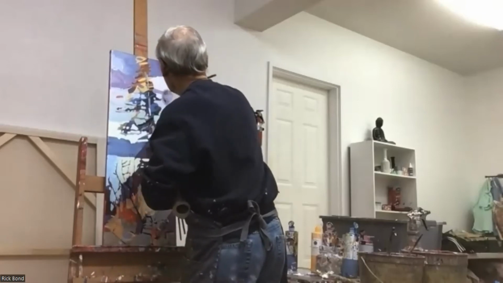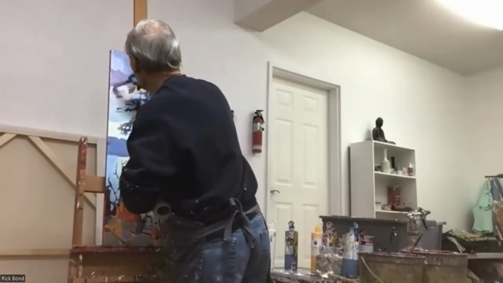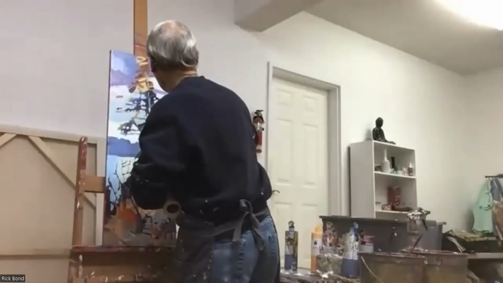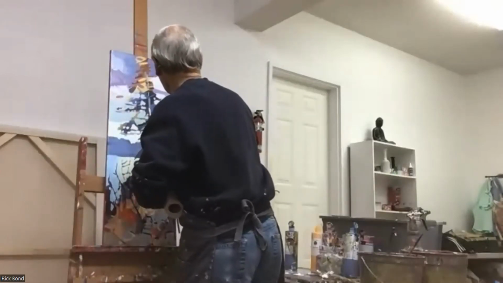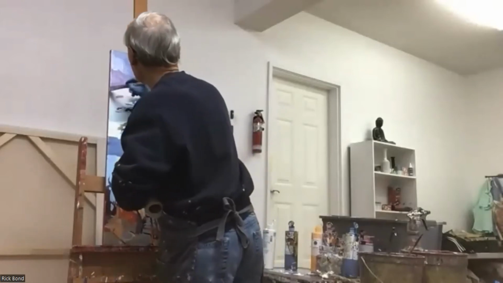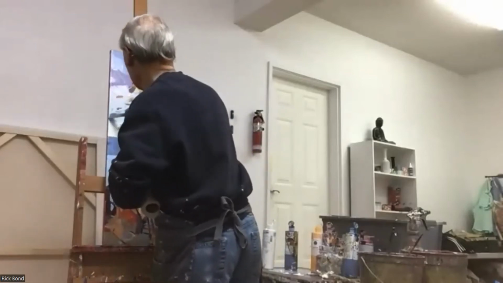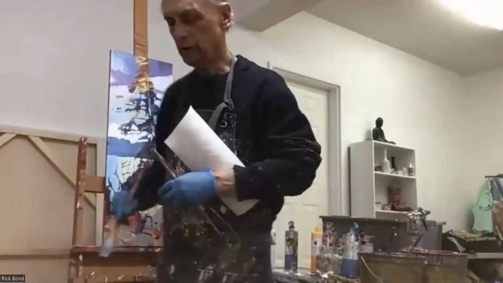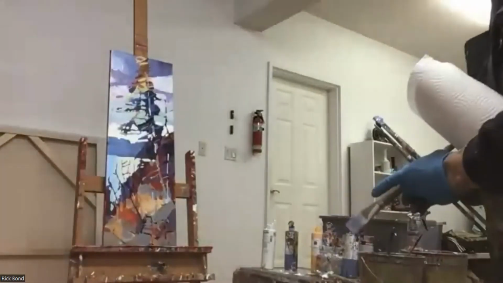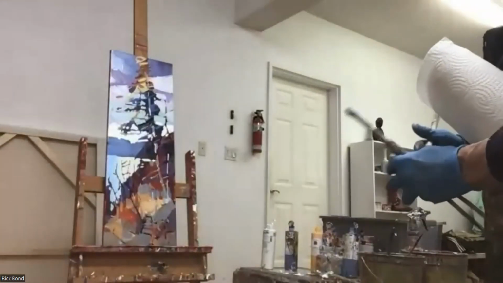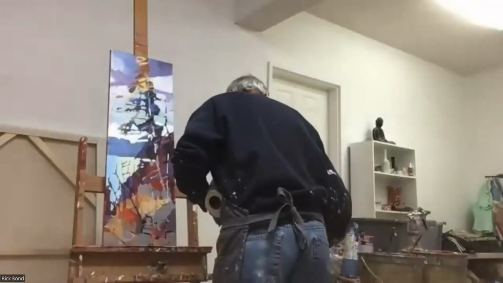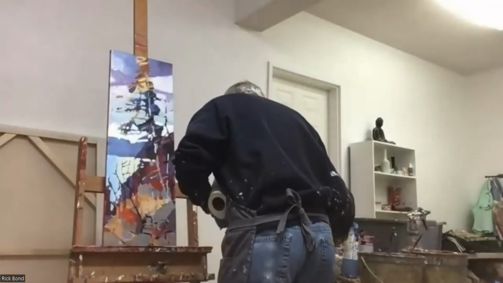Well, I saw an interesting shape there, so I think I'm just going to play with that idea. Let's get some variety happening. Okay, so now down in here, it's background.